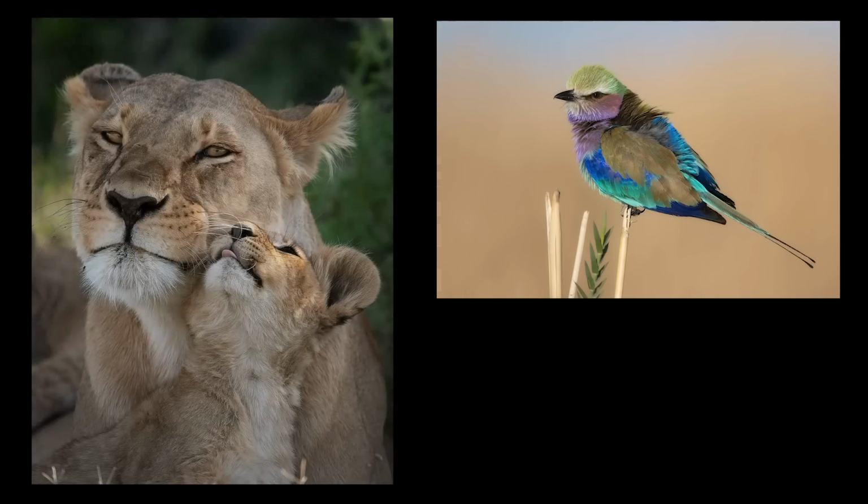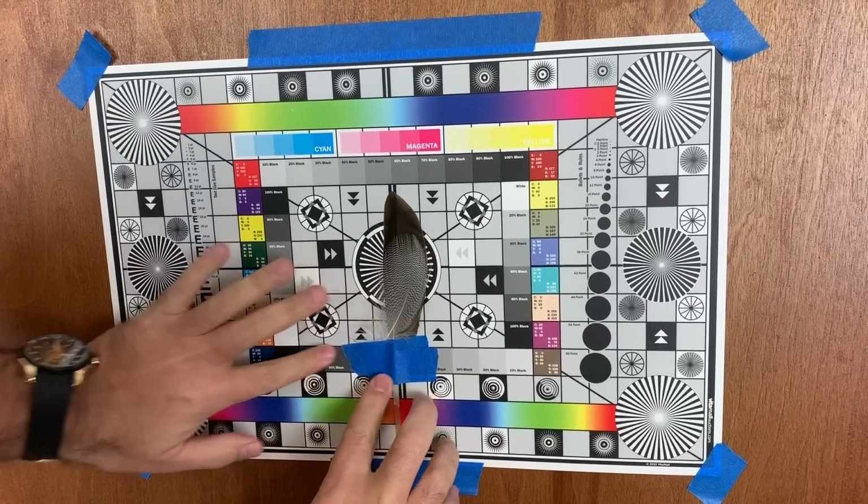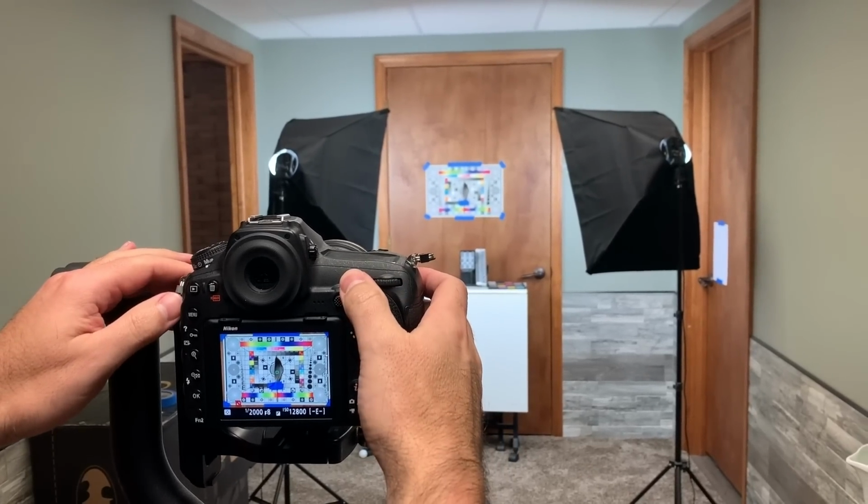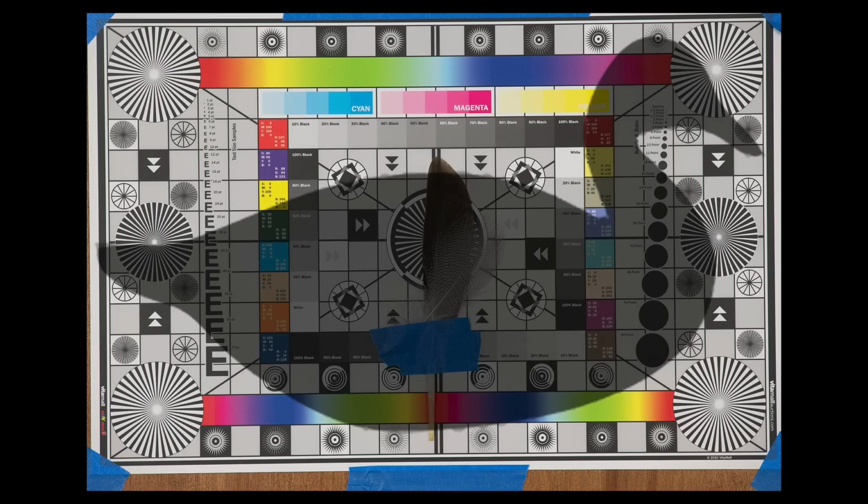To demonstrate this, I chose some feathers from a local duck who was good enough to donate them to our cause. Since feather and fur detail are always a consideration for a wildlife photographer, I thought it made a good choice for our demonstration. Also, I would have used the actual duck, but you know what? They tend to be very uncooperative when you need to take dozens of controlled photos. So I taped a couple of feathers to my focus target and shot a series of images with my D850 from ISO 400 to 12,800 while filling the frame with my duck-sized test target.